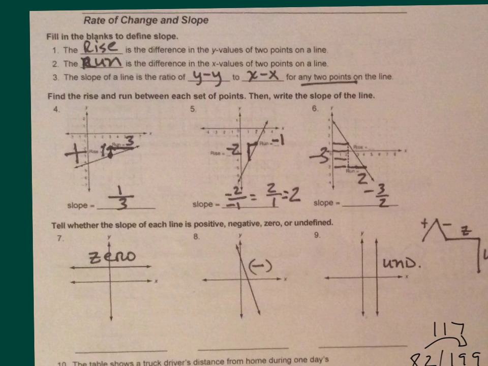Okay, in this section we're going to talk about rate of change, or slope. Alright, so number one, the rise is the difference in the y values. The run is the difference in the x values. So the slope of a line is the ratio of y minus y to x minus x. So y minus y over x minus x. That's the ratio we're going to look at.